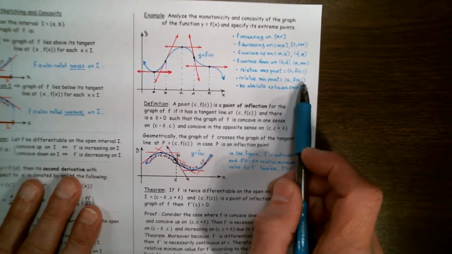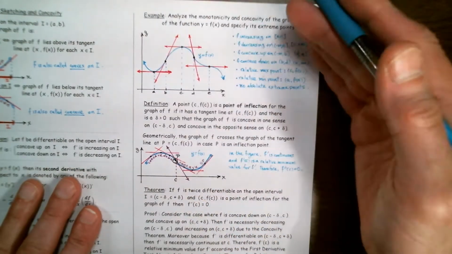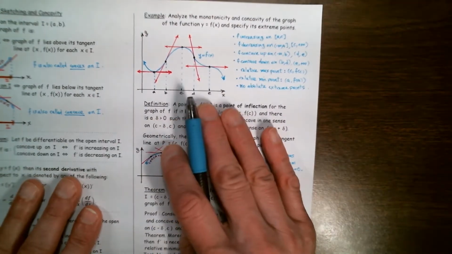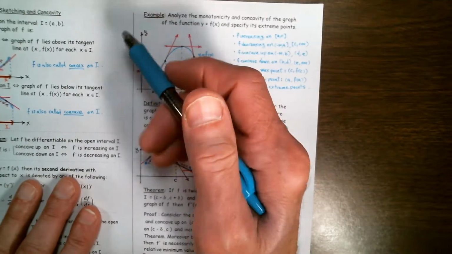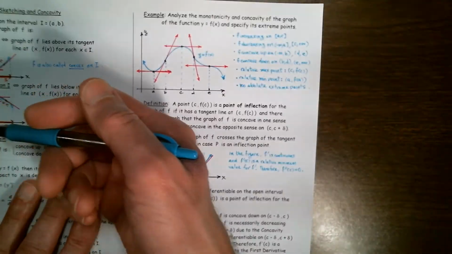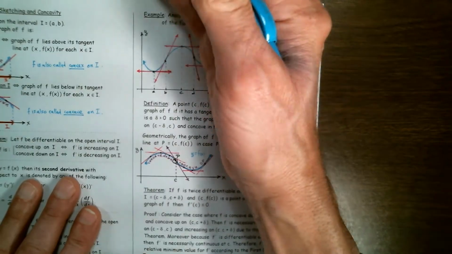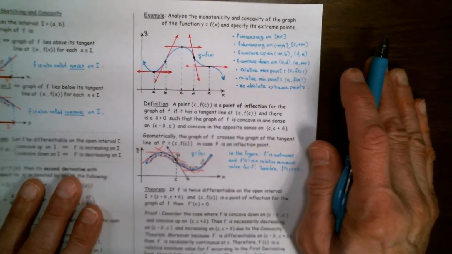As far as absolute extreme values, we can see there actually are none, because the graph indicates that as we move further and further in the negative x direction, the graph is going to continue to rise, unbounded above.